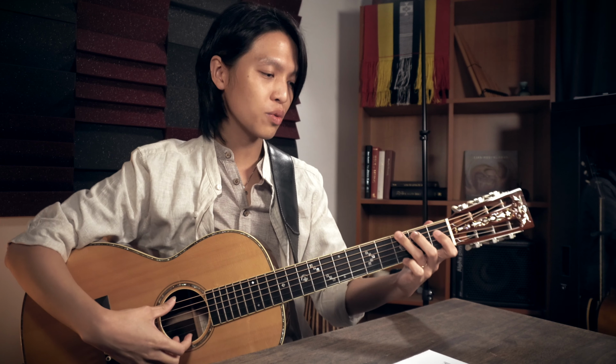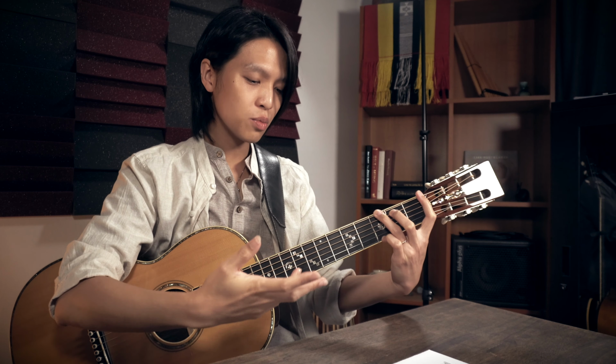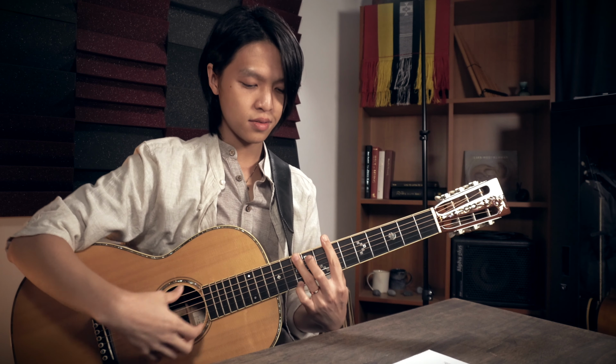Alright, you can do this for the next shape as well, the G shape. So we've got G. Now naturally we've already got our index finger free here. It can be our imaginary capo. I'm going to move it up 7 frets. Here we go. Alright, so that is how you can use movable chord shapes to play in any position on the fretboard.